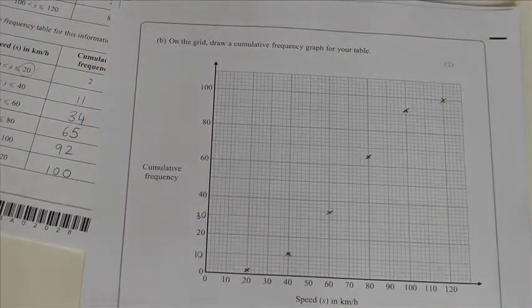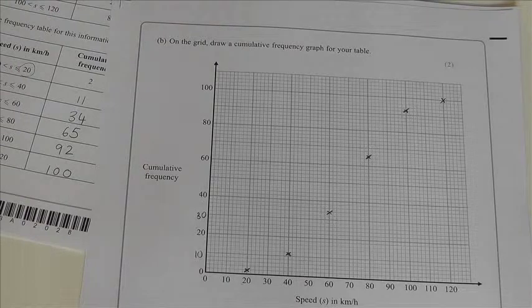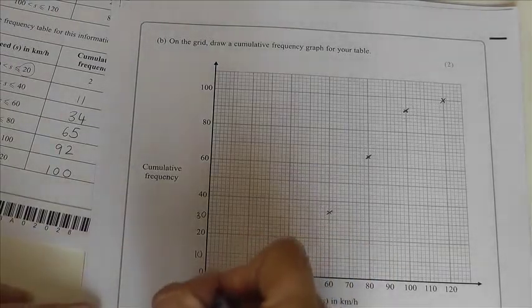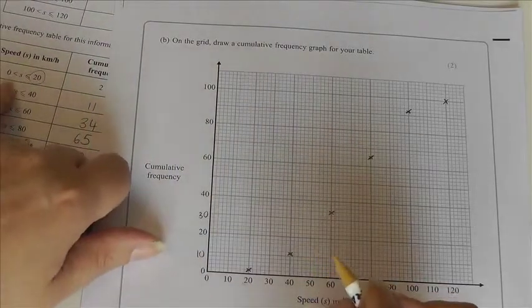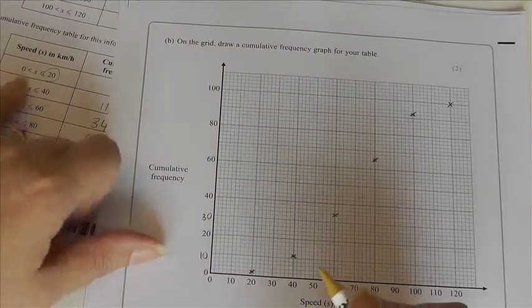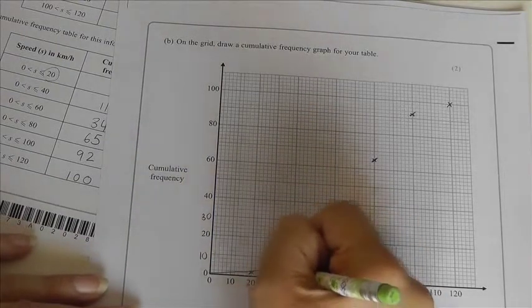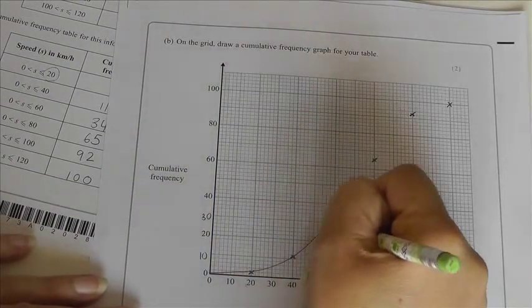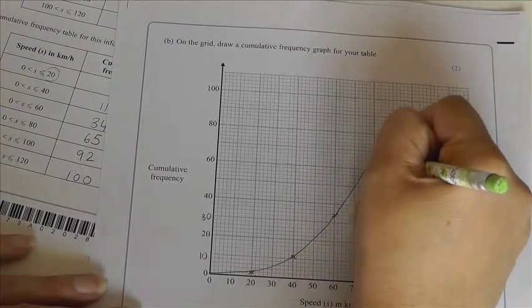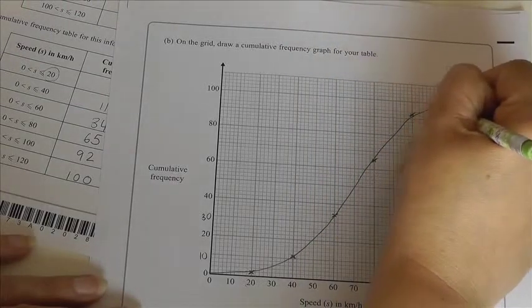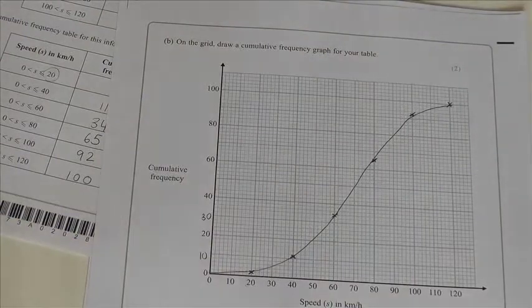So that's what the points should look like, and you need to join them up. Now you can either join them using a ruler or a smooth curve, and in this case, because it does go down to 0 on here, I'm going to join it down to the origin. Okay, so there we go, that's drawn in.